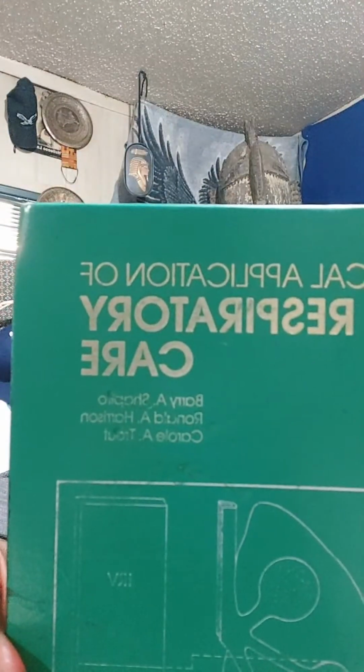The delivery of vasoconstricting or bronchodilating drugs may play a significant role in decongesting the mucosa, relieving bronchospasms, and mobilizing secretions. Here we go. We'll pause right here where we reconvene with Chapter 14, Clinical Application of Respiratory Care.